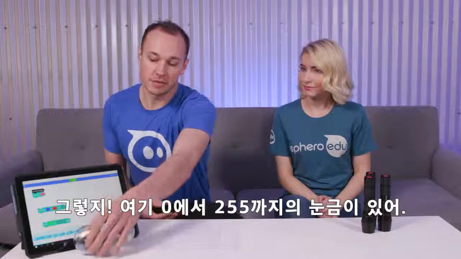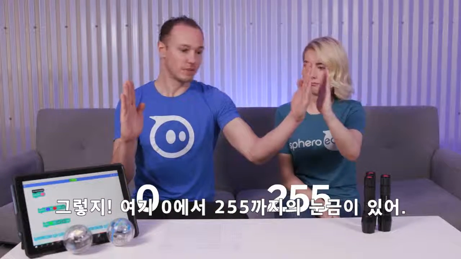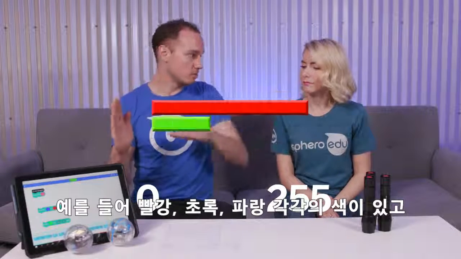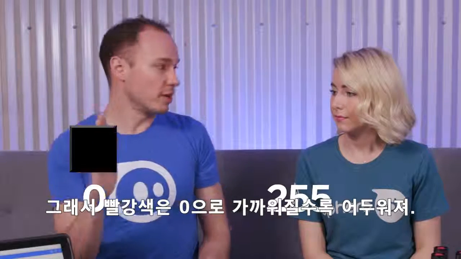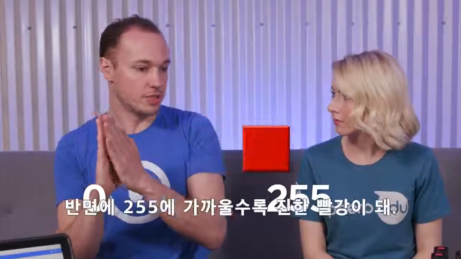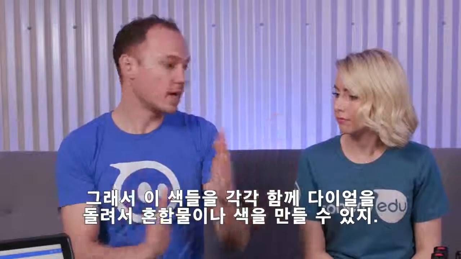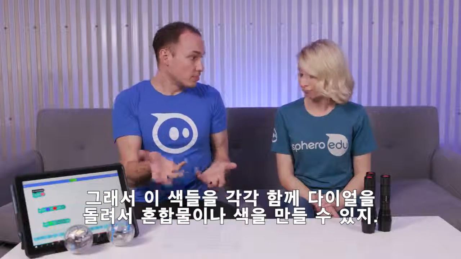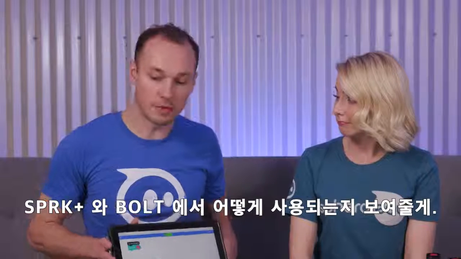Exactly. On a scale from 0 over here to 255, we can tell, for example, what each color, red, green, and blue, what value we'll want. So a 0 value for red means very dark, no red, whereas 255 would mean very bright, very red. And so we can dial each of these colors together to form a blend or a color or a mix, anything like that. Let me show you how we do it in the Sphero EDU app for both Bolt and Spark Plus.